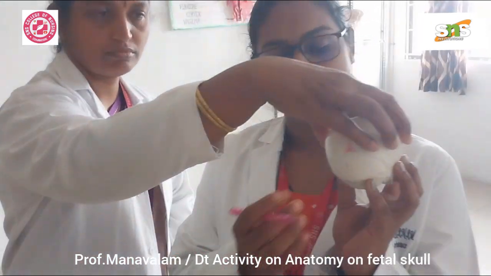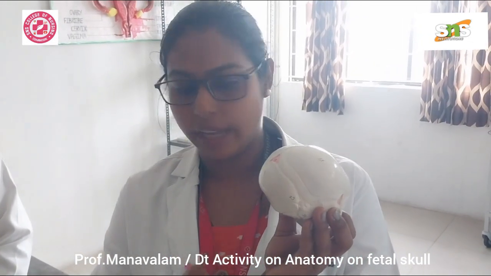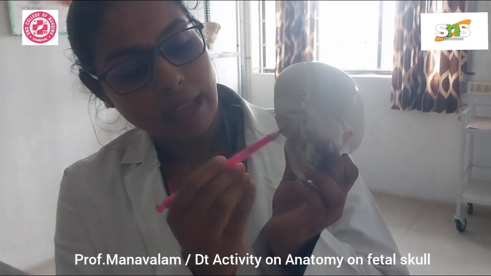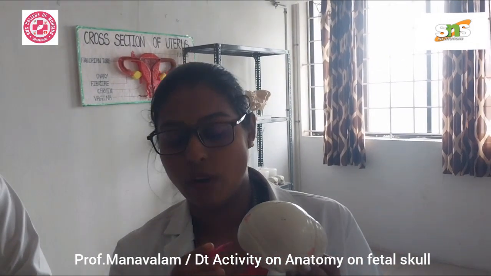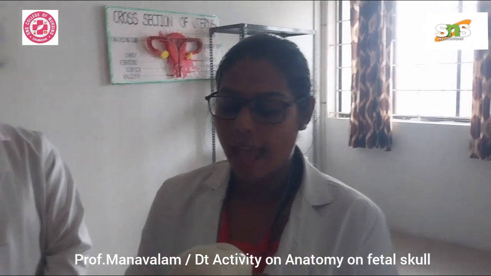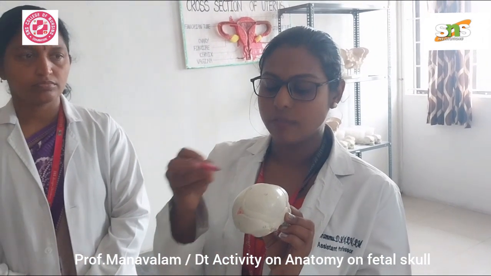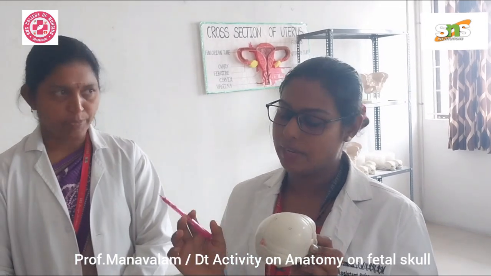Going through the occipital bone, the first bone. This lies under the back of the head, and this is the foramen magnum. The foramen magnum protects the spine, and this is the ossification area of the occipital bone, known as the occipital protuberance. The second bone is the parietal bone. There are two parietal bones. This is the ossification center of the parietal bone, known as the parietal eminence.